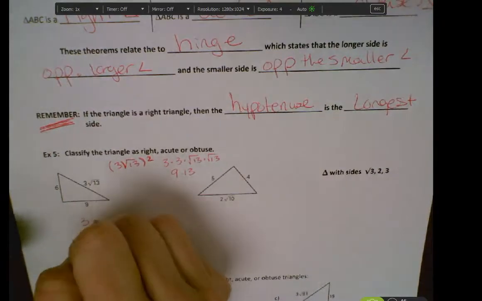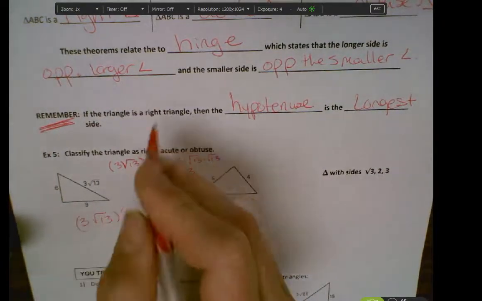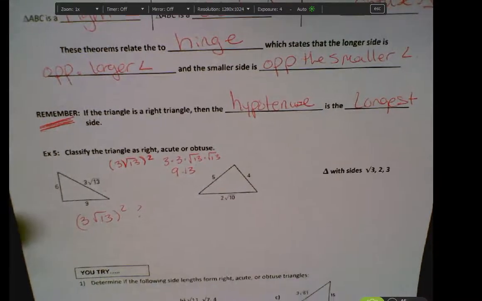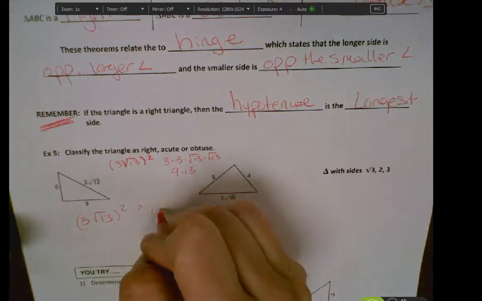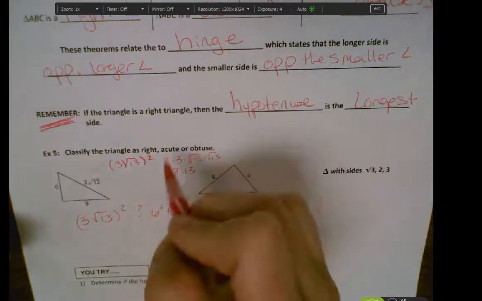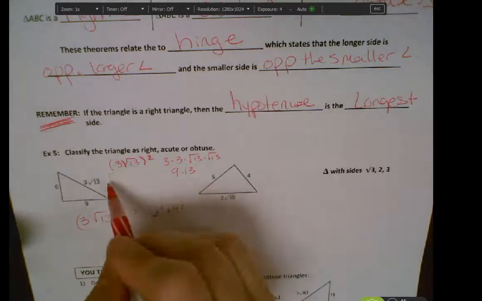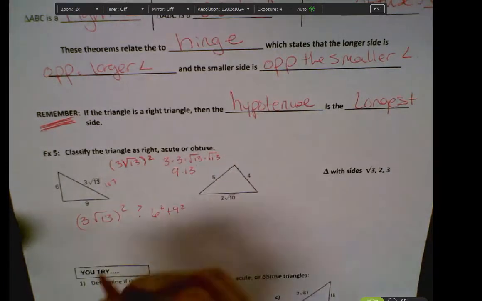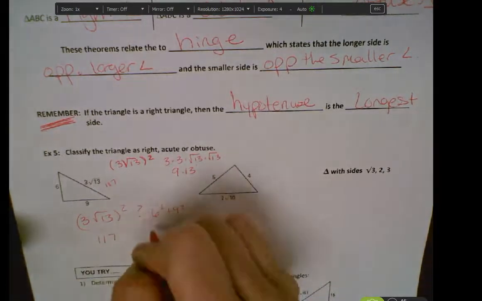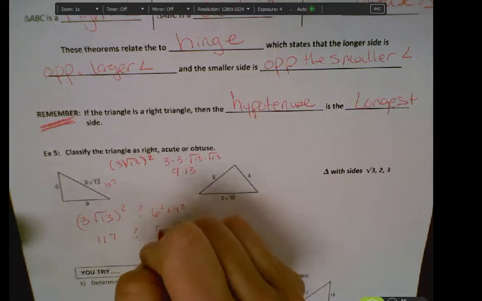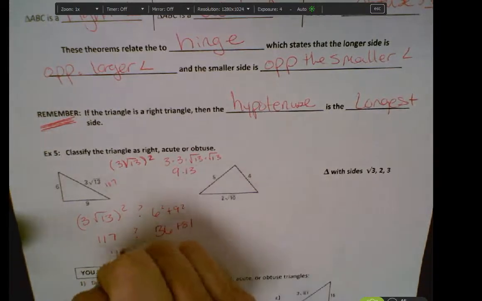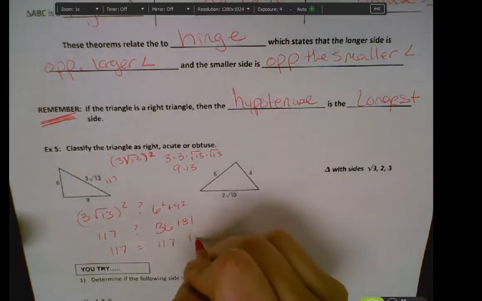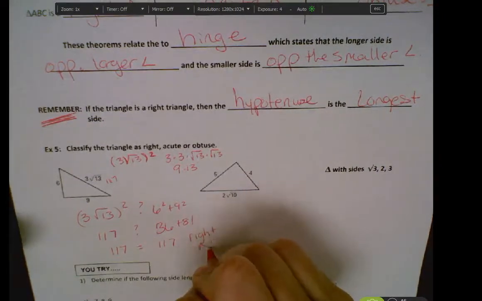So if I set this up, 3 rad 13 squared, and I'm looking to see if it's less than, equal to, or greater than the sum of the other squares: c squared plus 9 squared. The reason I set this as my c is because my calculator tells me this is 117, so I know it's the longest side of the triangle. So now I have 117, 36 plus 81. 117 and 117. Those are equal values, so I know this must be a right triangle.